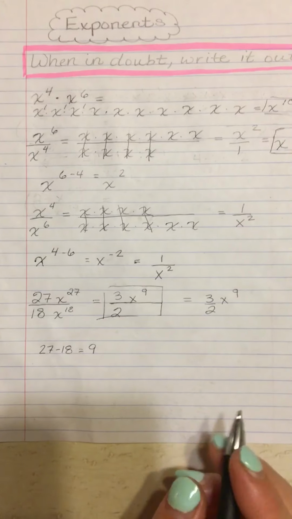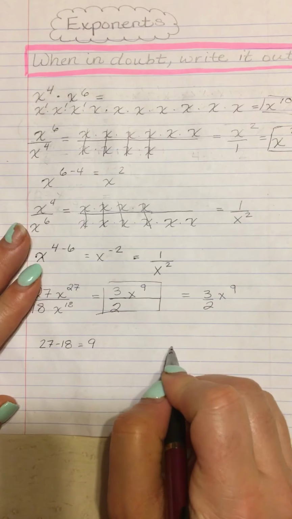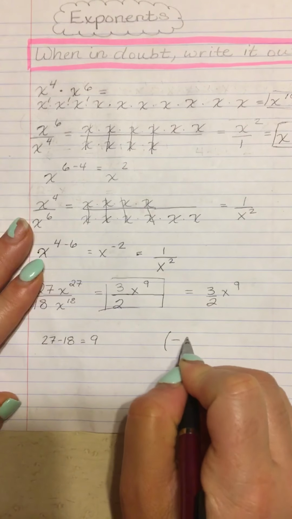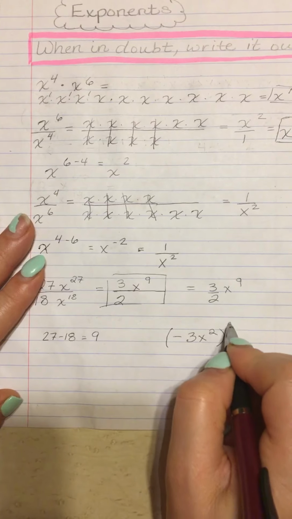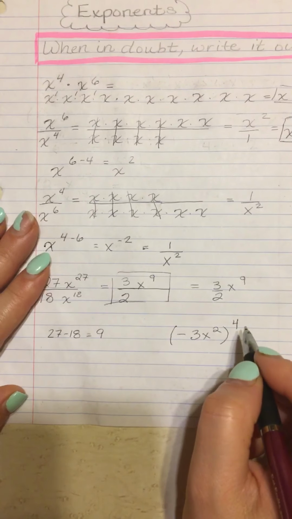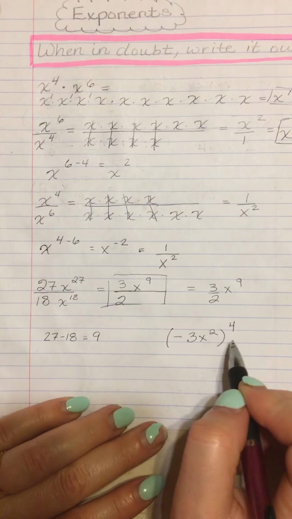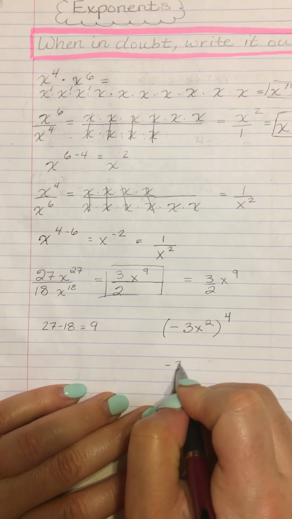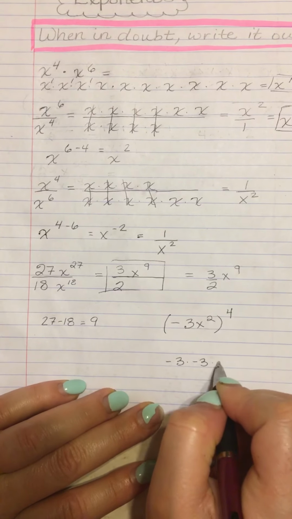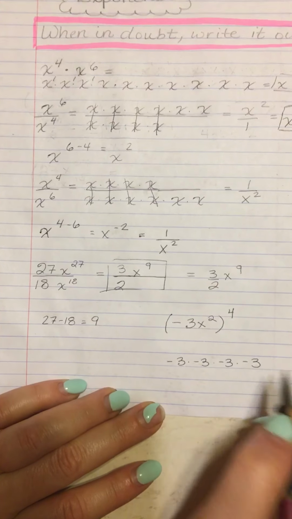So let's look at another example. Let's say you have negative 3x squared, all in parentheses, to the 4th power. Let's look at this. We're going to take negative 3 times negative 3 times negative 3 times negative 3.